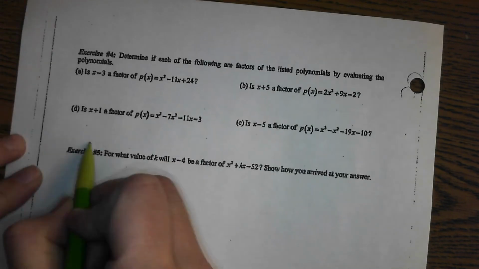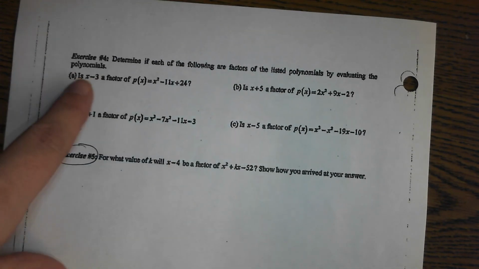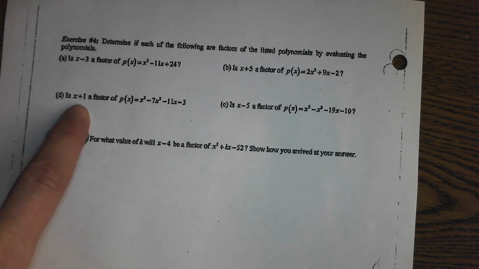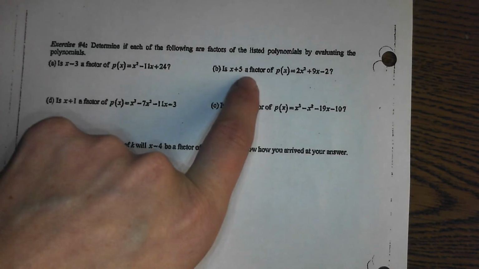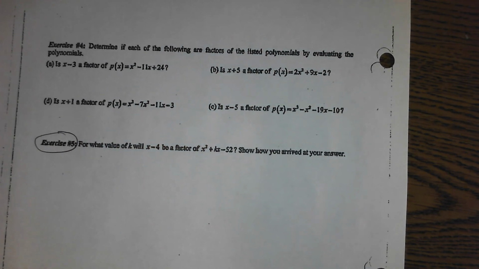Look at exercise 5. Exercise 4 is just a lot of the same. To check if x minus 3 is a factor, we're going to plug in 3. To check if x plus 1 is a factor, we're going to plug in negative 1. We're going to plug in negative 5. We're going to plug in positive 5. We just did all that in the front, so we're good with that.